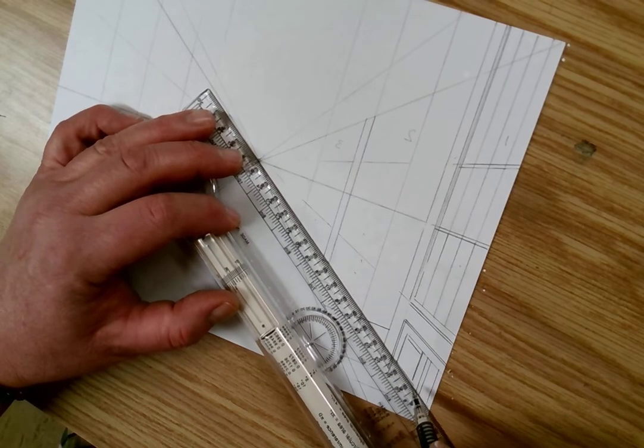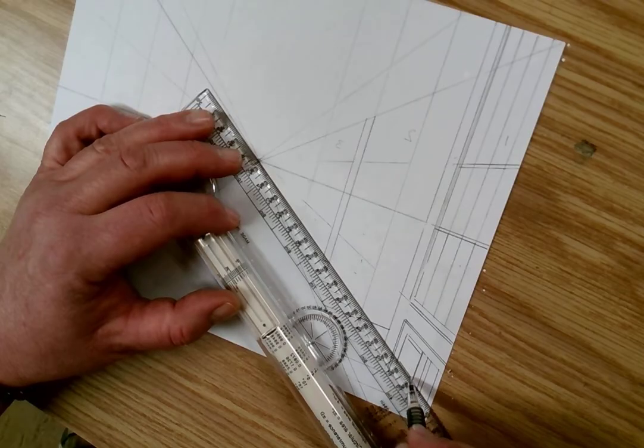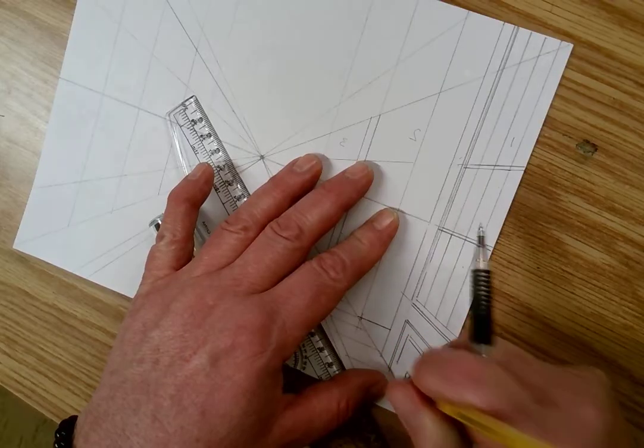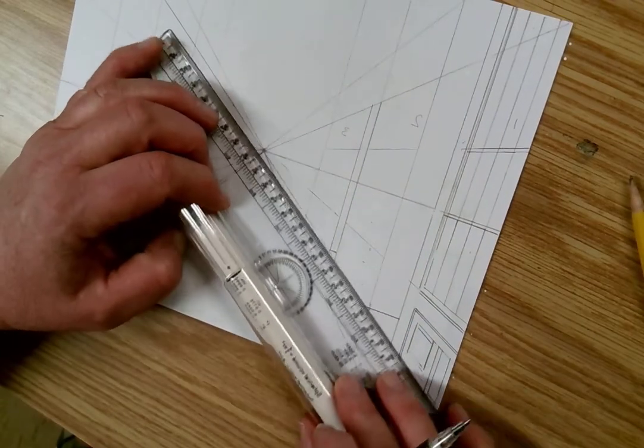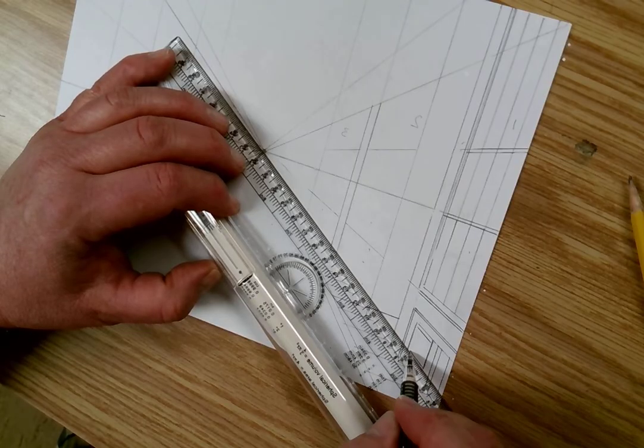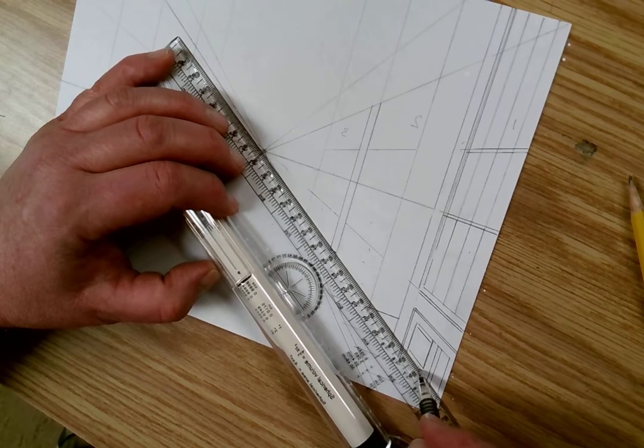Build a frame around this window. I keep checking because the parallel glider does slide. So I want to keep checking my orthogonals to make sure that they're correct.